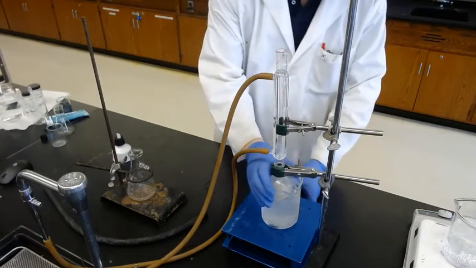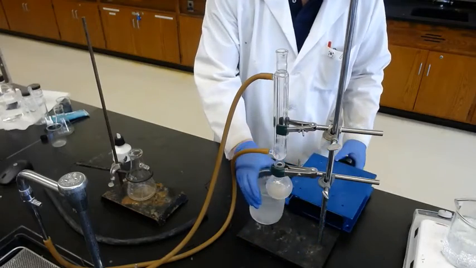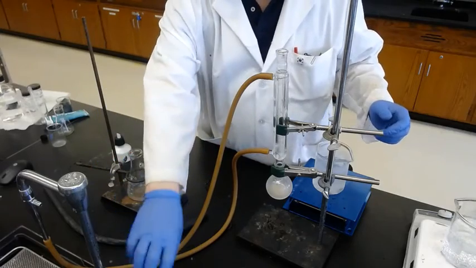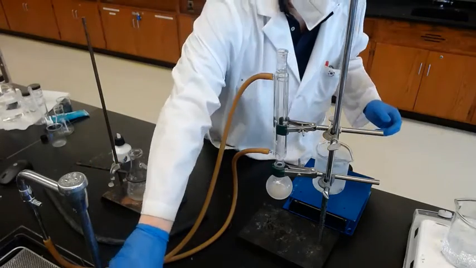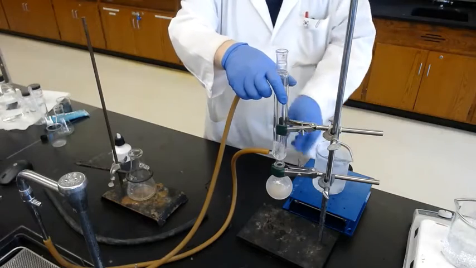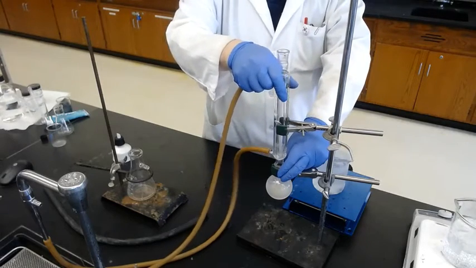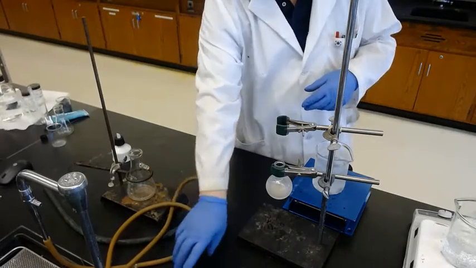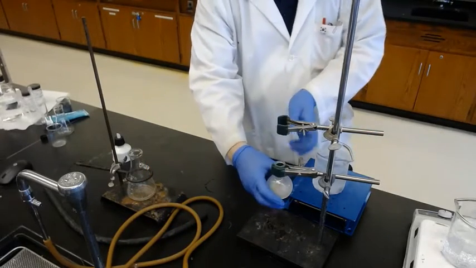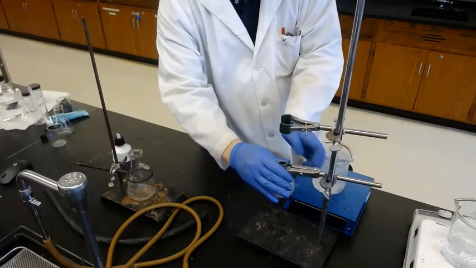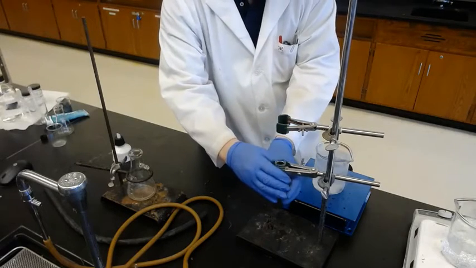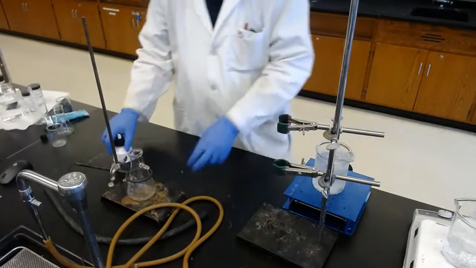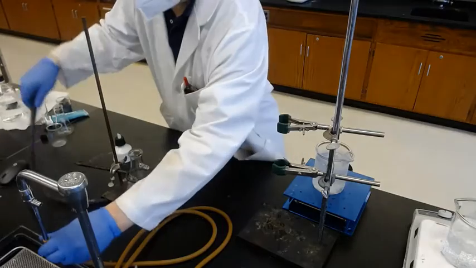Okay, I think this is okay, cool enough. Now, turn off the water. Gently remove the condenser. Okay, cold enough. Okay, let's move forward, just keep it warm. Meantime, prepare the funnel first.